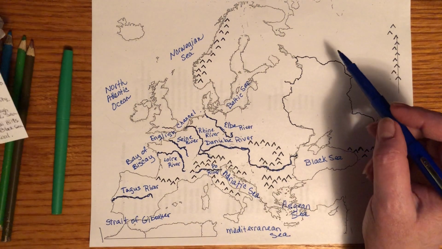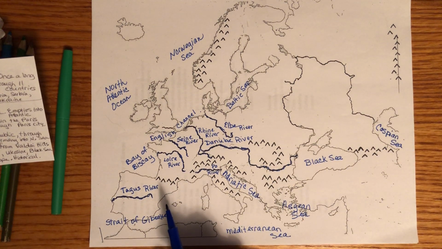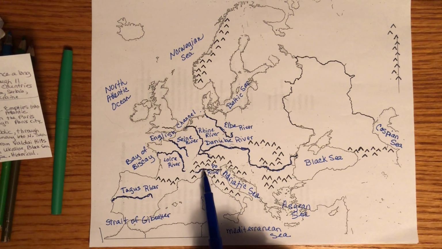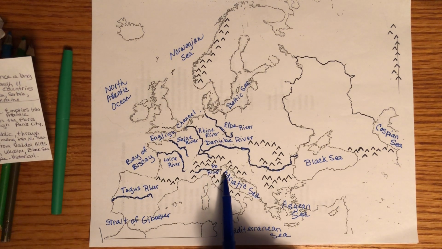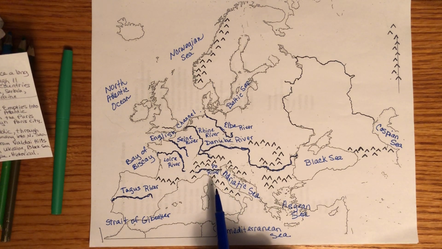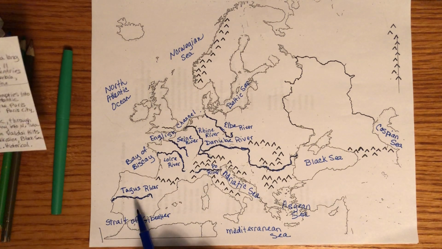Remember, I remember now. The Po River flows eastward across northern Italy and out into the Adriatic Sea. That's what I forgot about the Po River. The Tagus River, longest river on the Iberian Peninsula. Seine River, we did that.